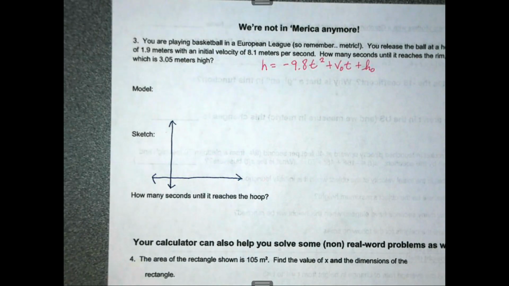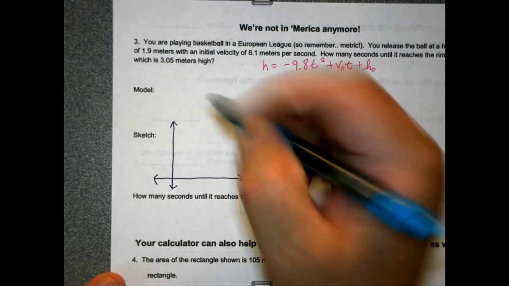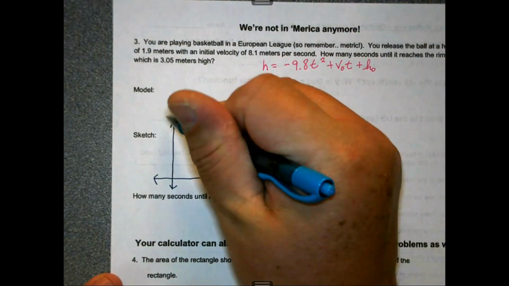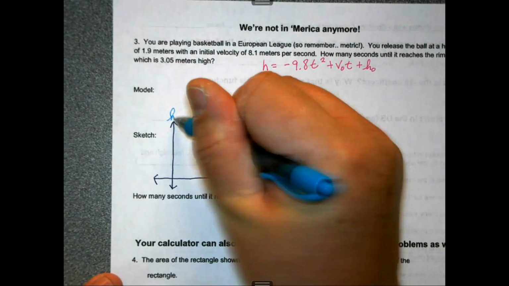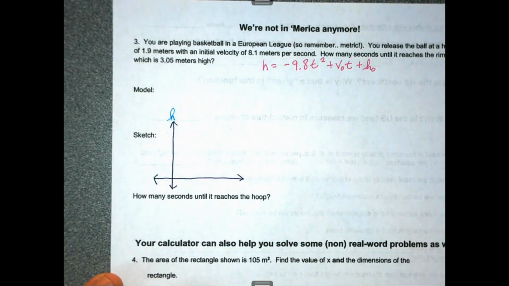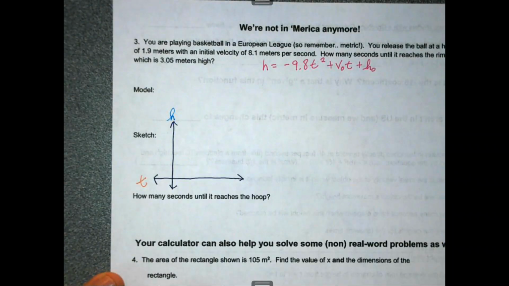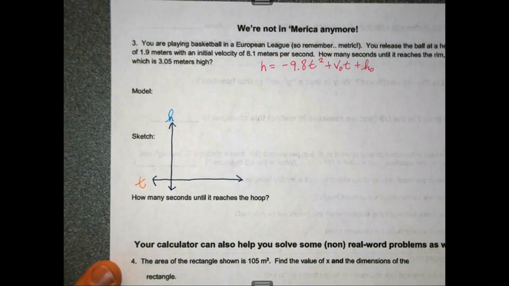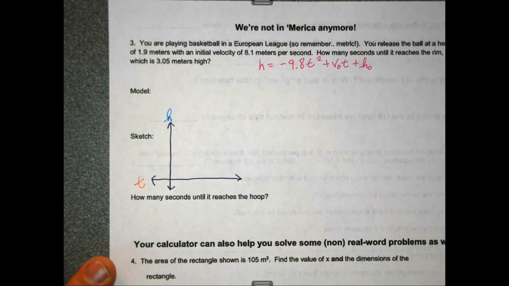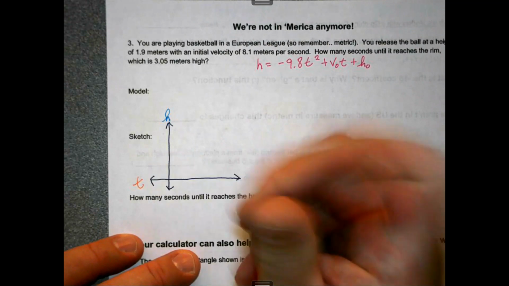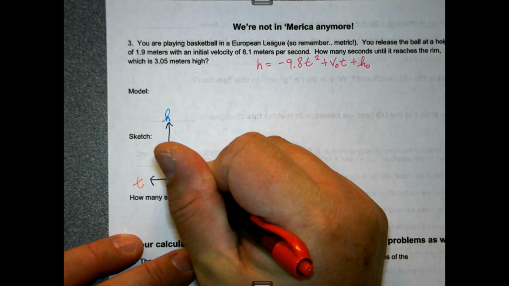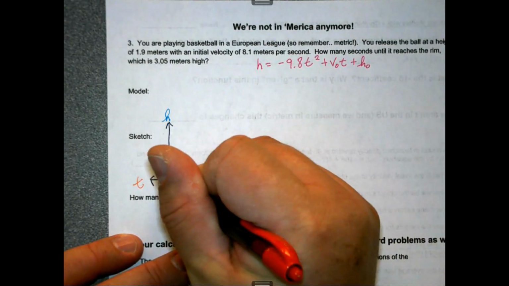My y-axis I'm calling the height, and the x-axis I call the time, t. About 1.9 meters here. So we have this 6 foot person right here, 1.9 meters.